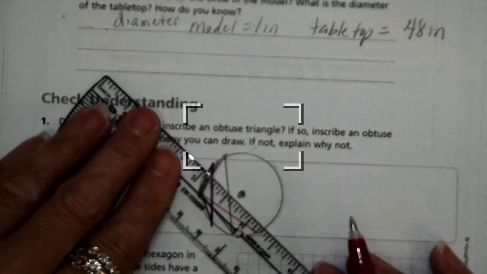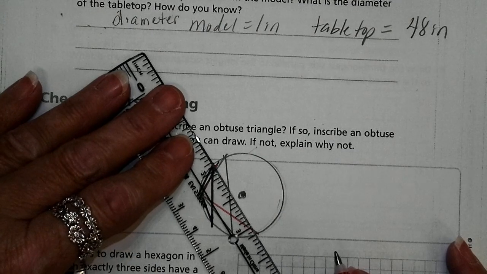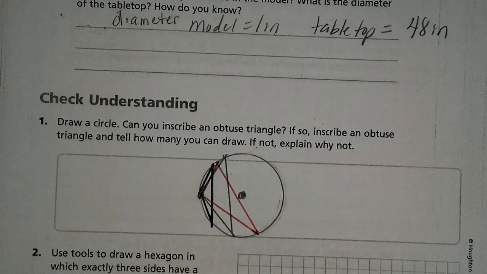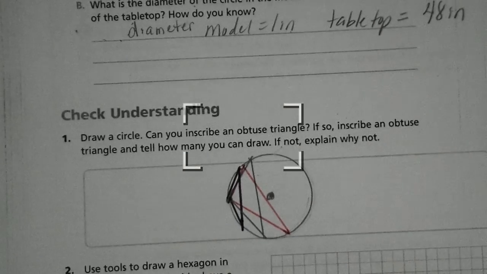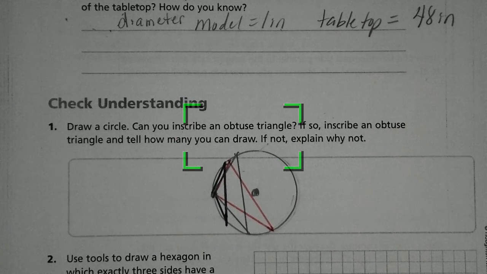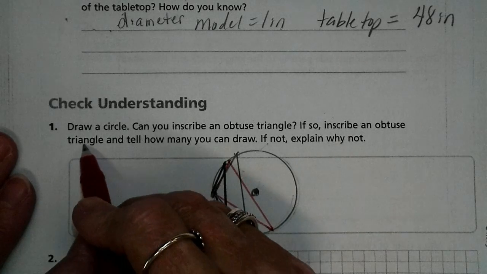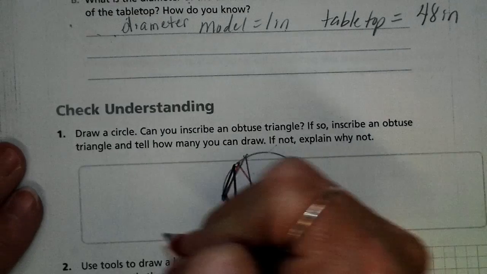So what I'm trying to show you guys is that I can draw a variety of triangles within here. Because the only constraint I have is that it has to be obtuse. That's it. The side lengths don't matter. The angle doesn't specifically matter. Just has to be obtuse. So it says, can we draw one? So that would definitely be yes, right?